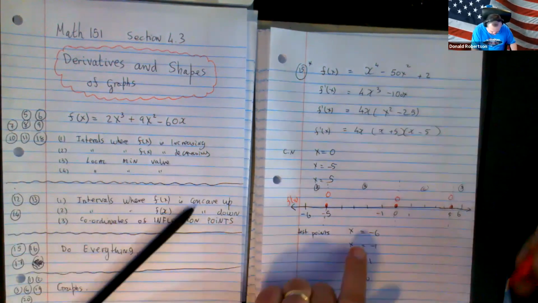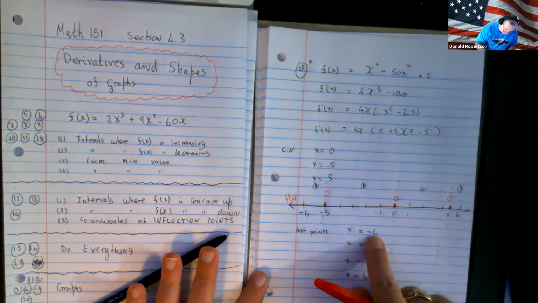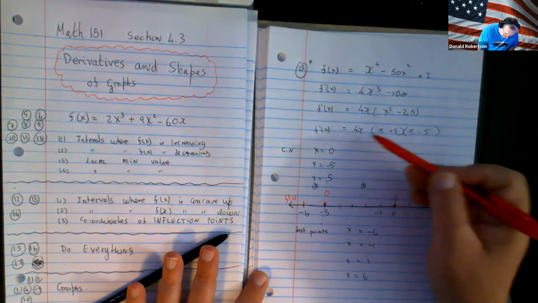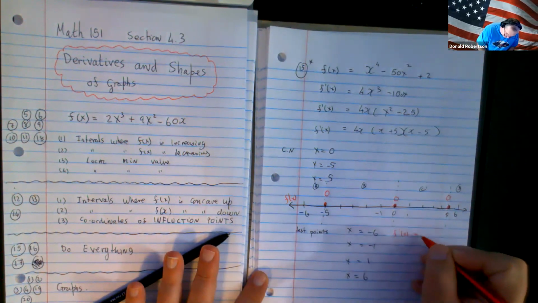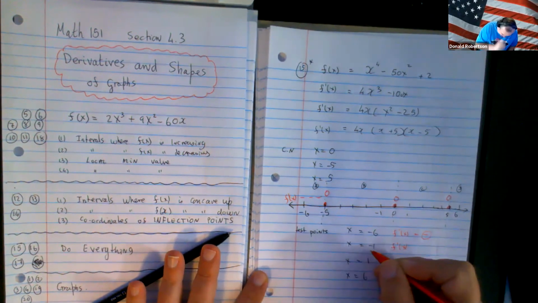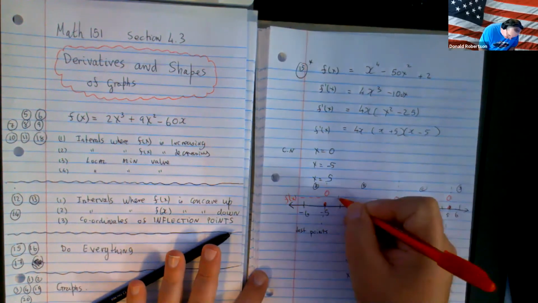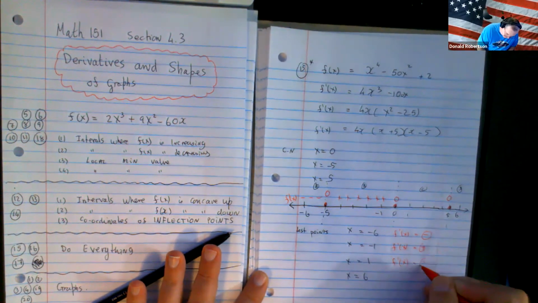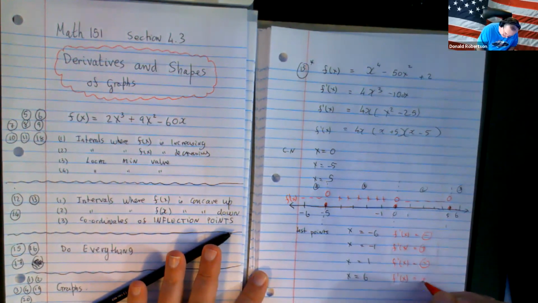And for every single one of these 4 test points, I find out what the derivative at that value of x is. And if the answer is plus or minus is all I care about. If I do -6, that's negative, negative, negative. The whole thing is negative. If I do it at -1, that's negative, that's negative, that's positive. The whole thing becomes plus. If I do it at 1, it becomes negative. You can check this out later. And if I do it at 6, it's positive again.